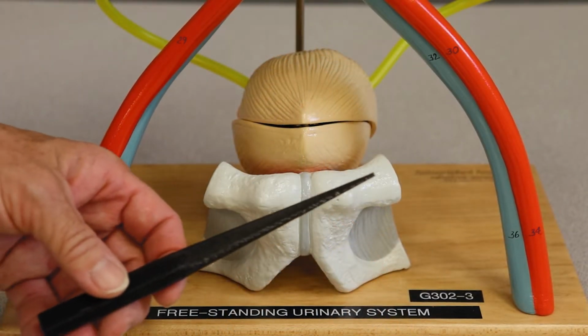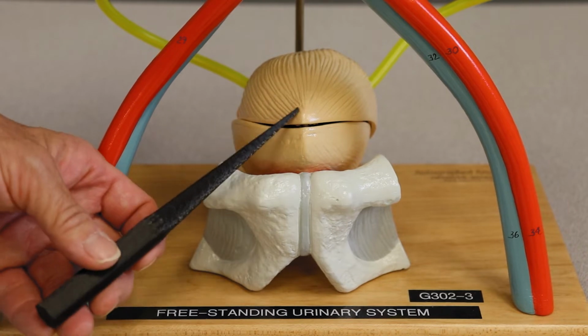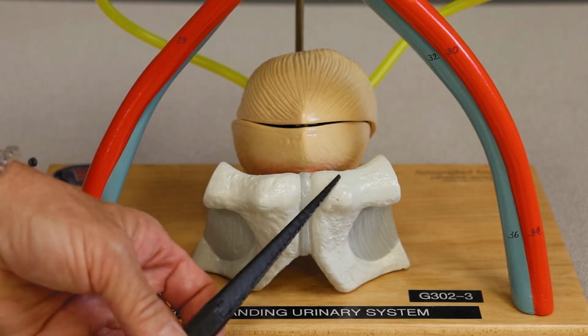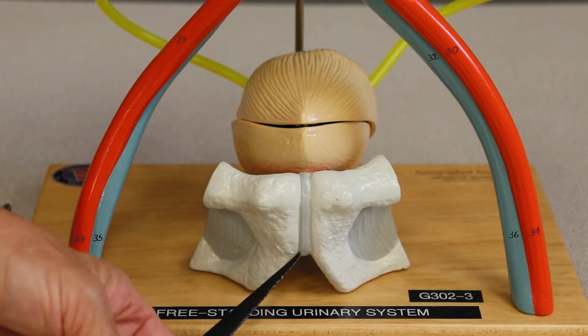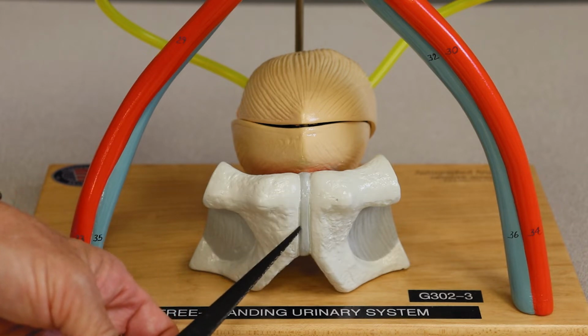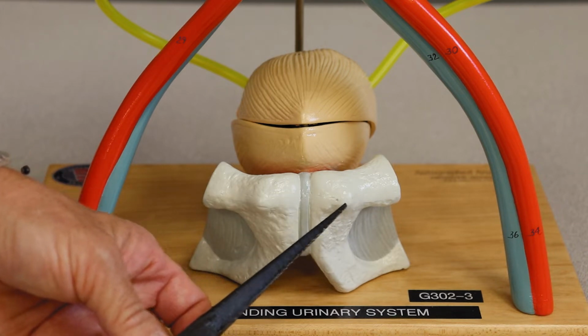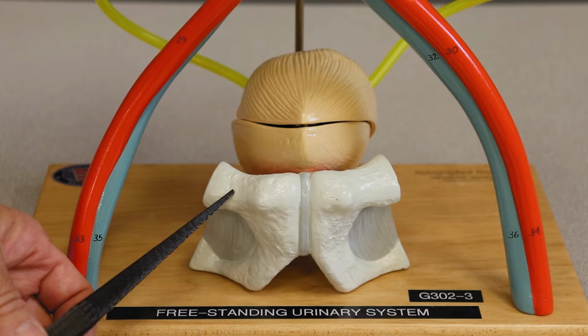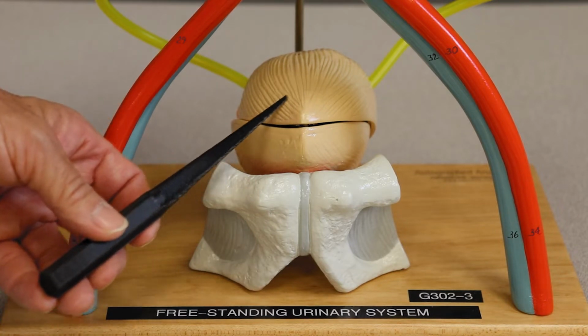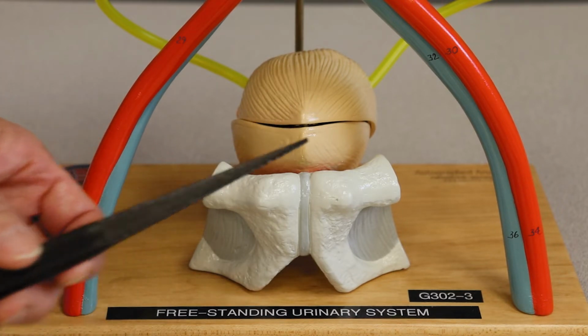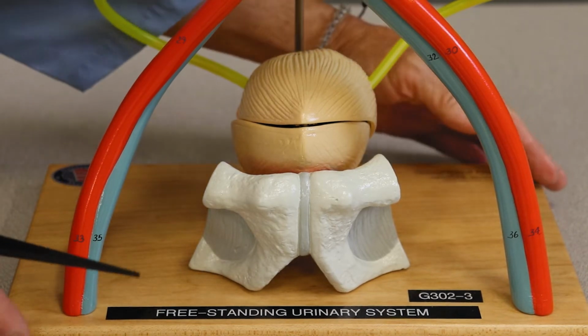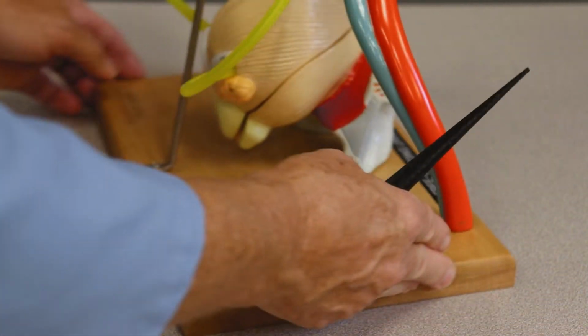This is an anterior view of the urinary bladder here. This is the pubic symphysis that you learned about in Biology 201. The left os coxa over here, the right os coxa over here. So this is an anterior view of the urinary bladder, and now we're going to take a posterior view of the urinary bladder.